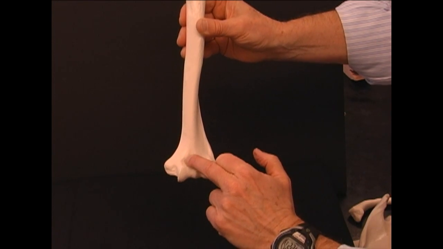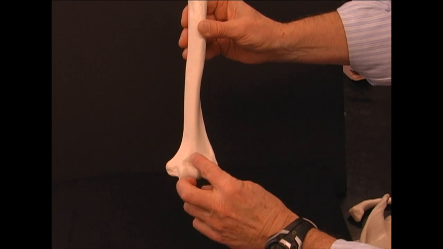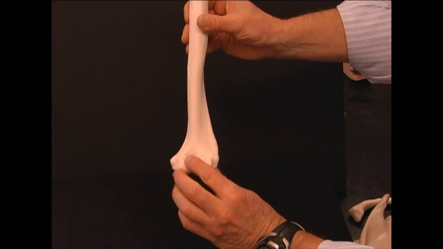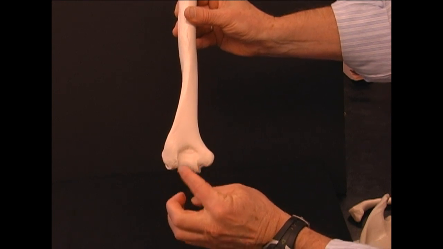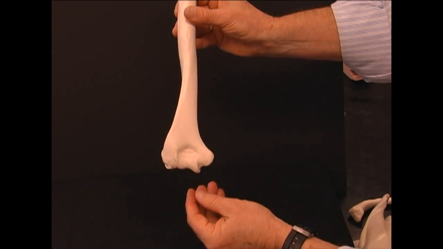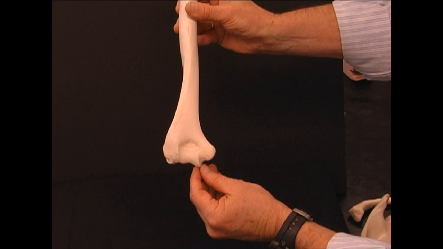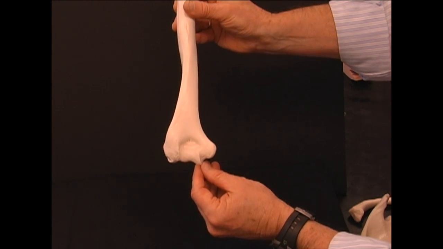And then in the front we have a small indentation, which is the coronoid fossa. And in the back, a much larger one, the olecranon fossa. And that's basically where the ulna of your elbow goes into that olecranon fossa.